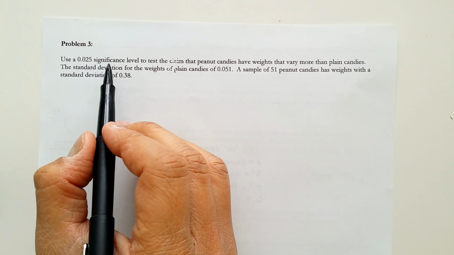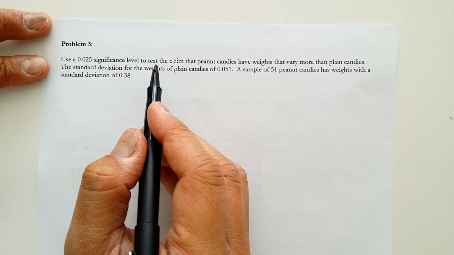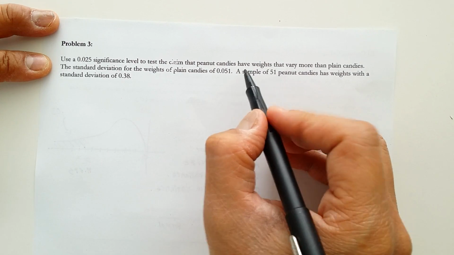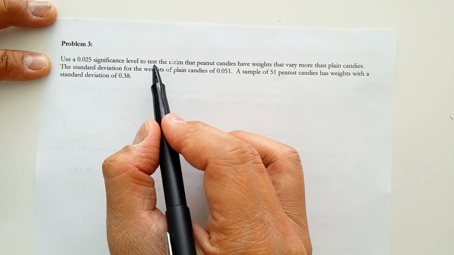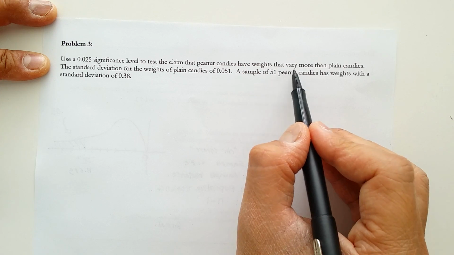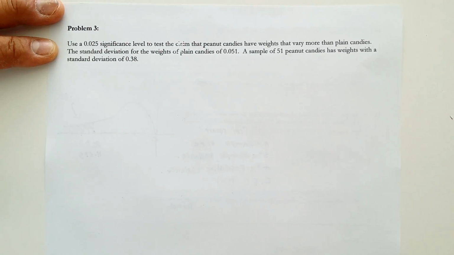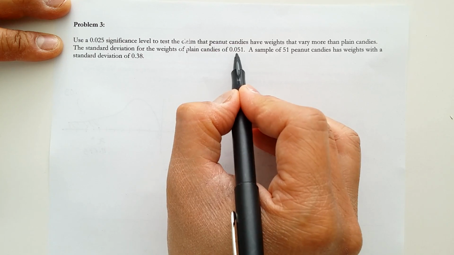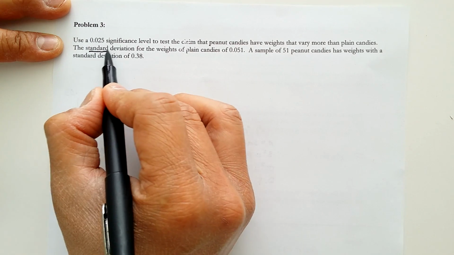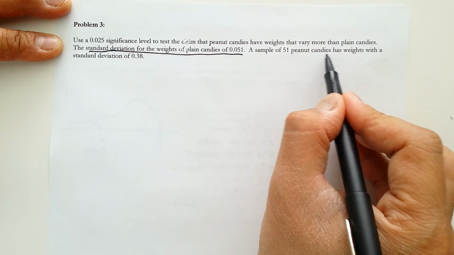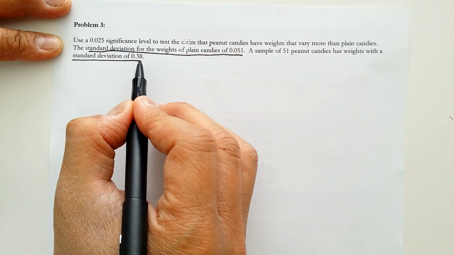Use a 0.025 significance level to test the claim that peanut candies have weights that vary more than plain candies. So we want to test the claim that peanut candies have weights that vary more than plain candies. The standard deviation for weights of plain candies is 0.051. A sample of 51 peanut candies have weights with a standard deviation of 0.038.